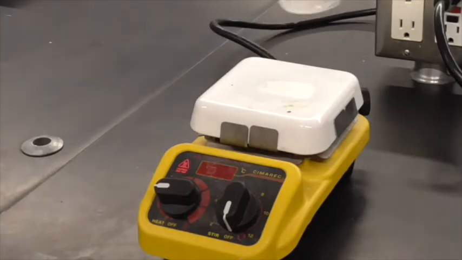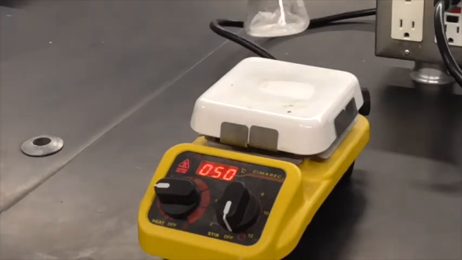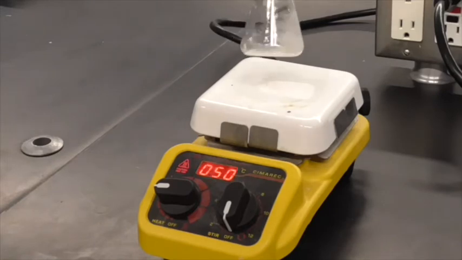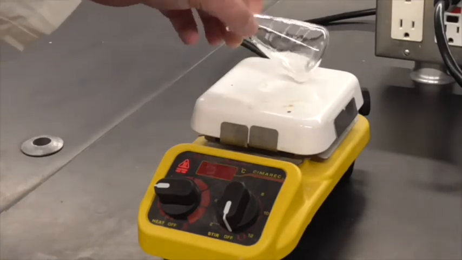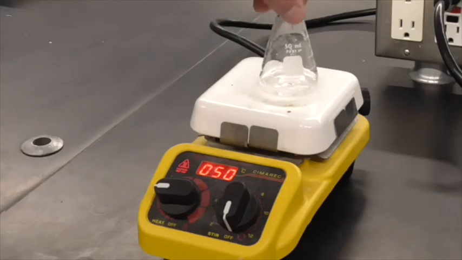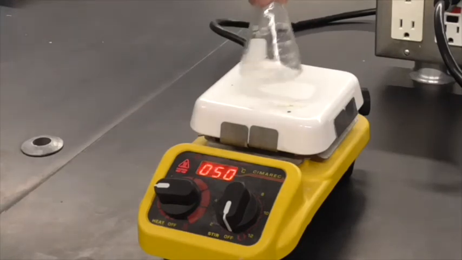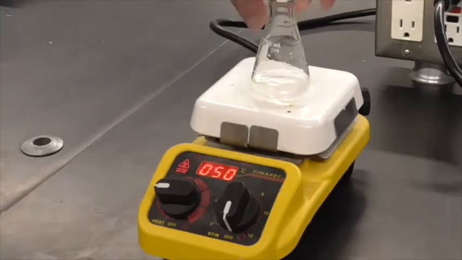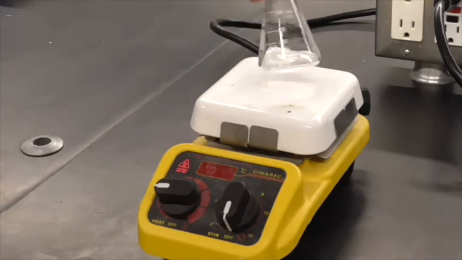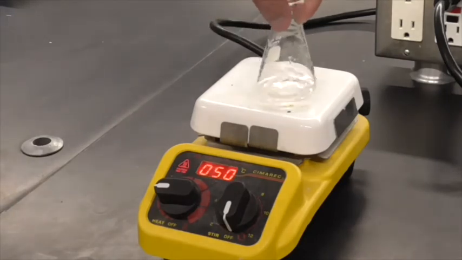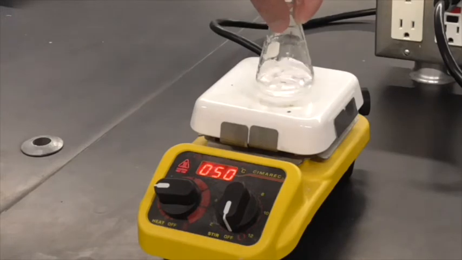So you can see already most of the crystals are dissolved, and I'm probably starting to form some aspirin. And aspirin is not soluble in this. We should start seeing crystals at some point. So I'm just going to let it heat a little bit longer and swirl it around a little bit here.